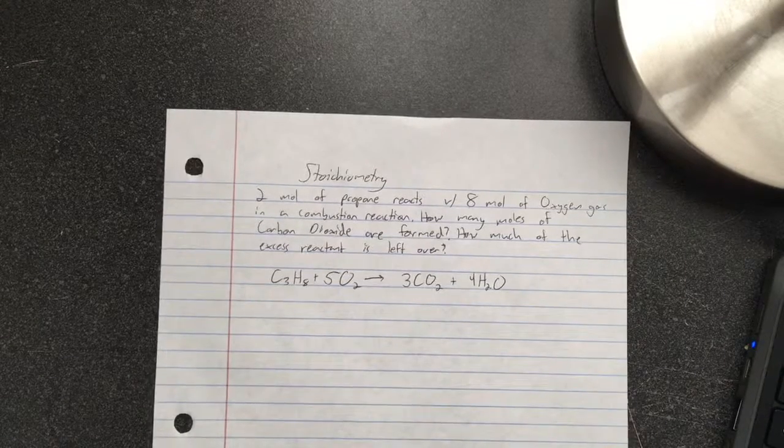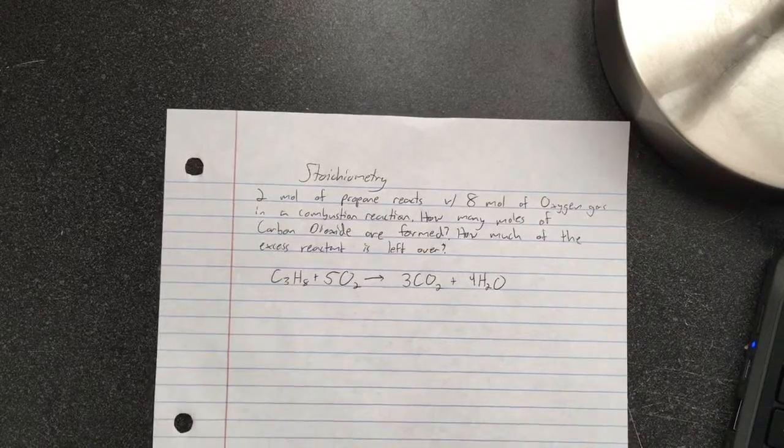What's up, guys? Today we're going to be learning about stoichiometry, more specifically, limiting reactant problems. So, here's one. 2 moles of propane reacts with 8 moles of oxygen gas in a combustion reaction. How many moles of carbon dioxide are formed? How much of the excess reactant is left over?